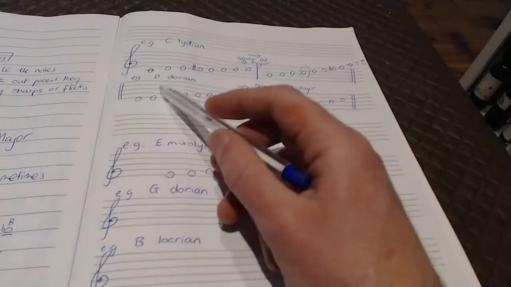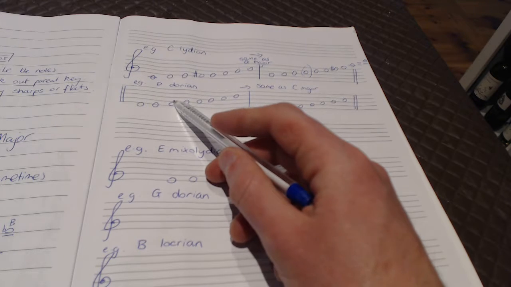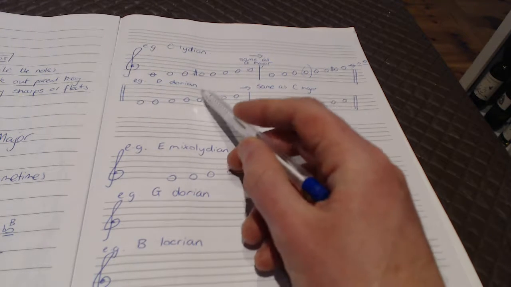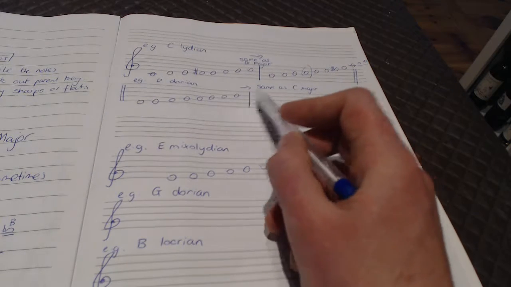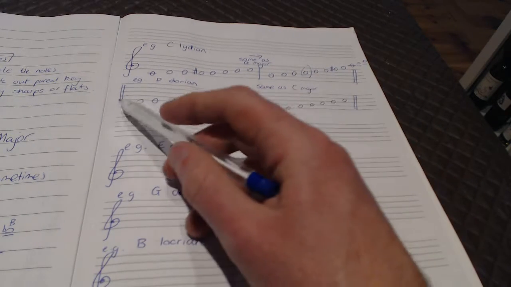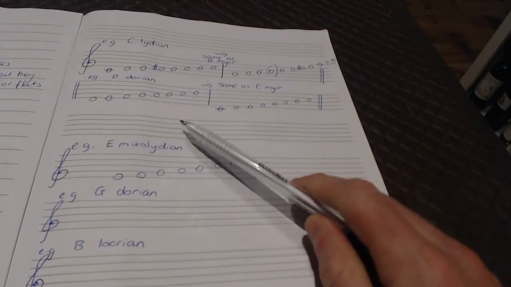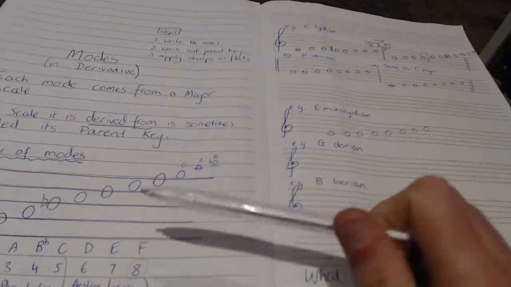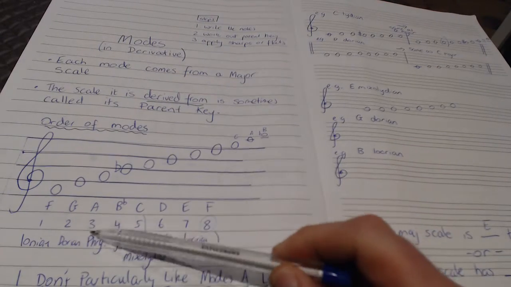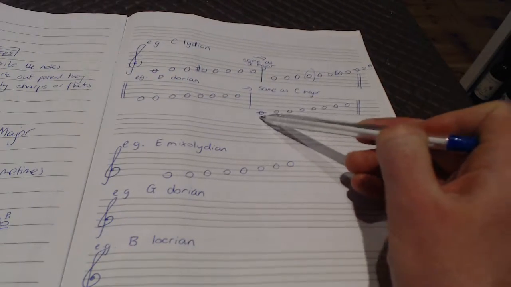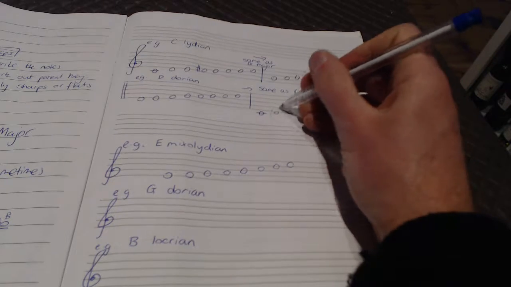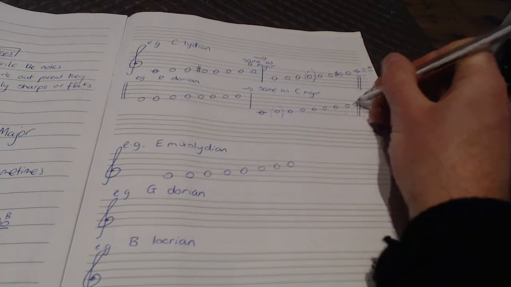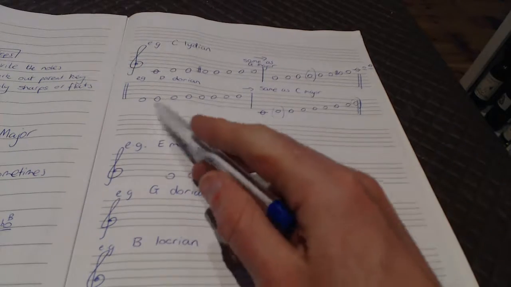Okay, let's try another example: D Dorian. I've written that out right here. D Dorian mode has the same key signature as C major. There are no sharps or flats, which is the same as the C major scale. If I look back at my order of modes, the second mode is Dorian. Therefore, if I play my C major scale from the second note and finish on the second note, I'll be producing the sound of D Dorian.